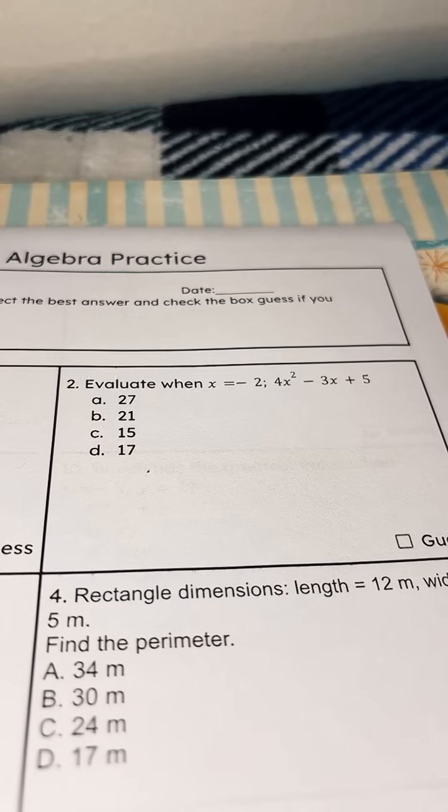Okay, let's do number 2. Evaluate when x equals -2. 4x squared minus 3x plus 5.